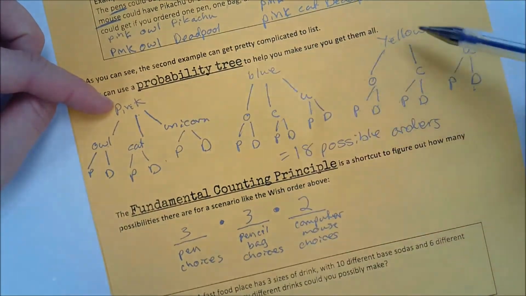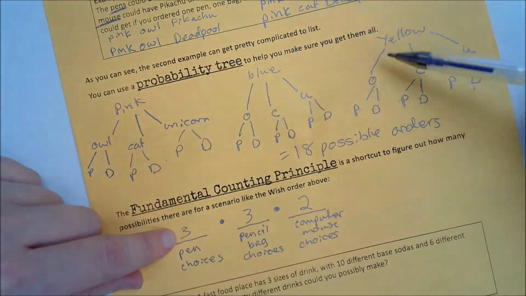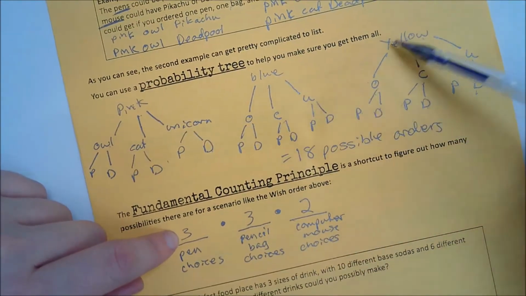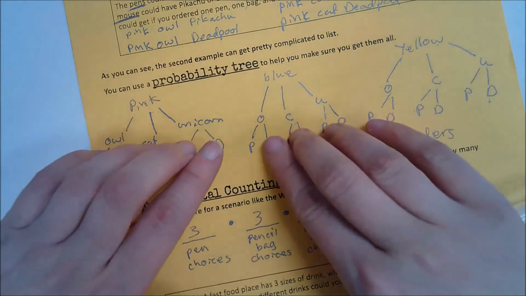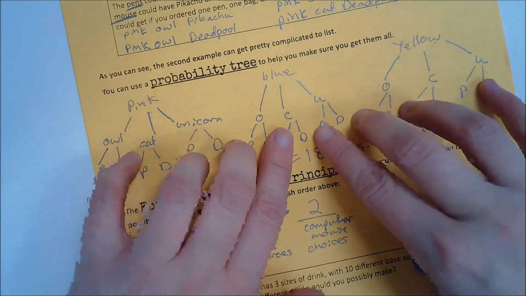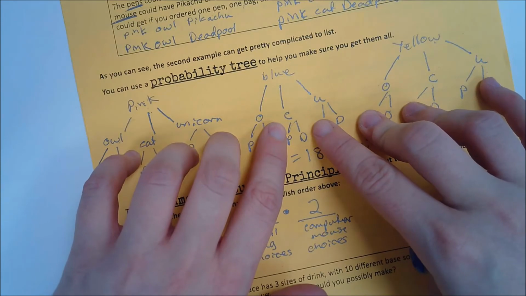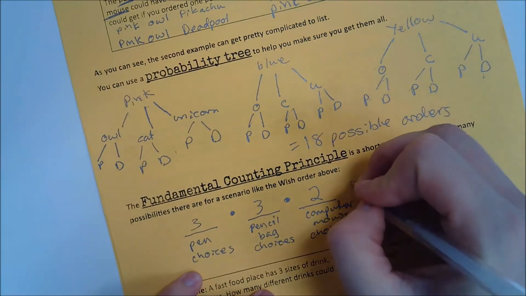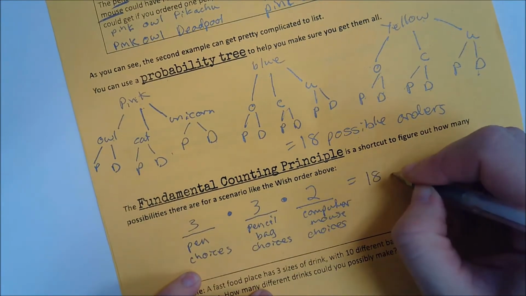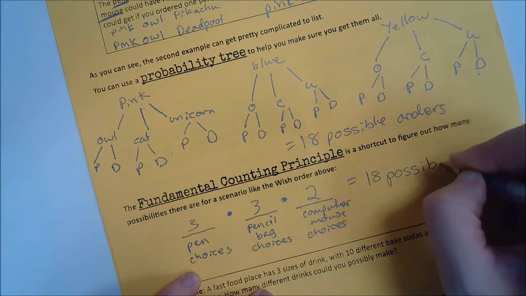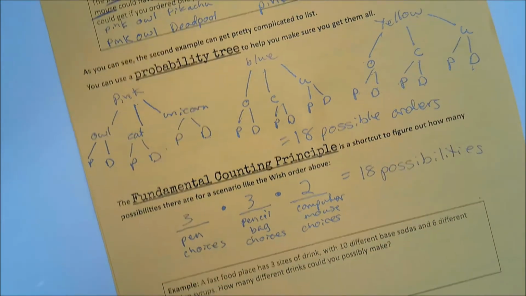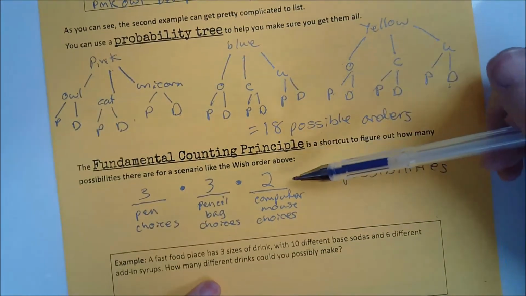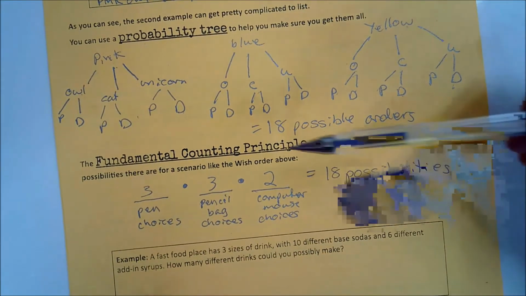You have 3 pen choices. Notice we have 3 of the identical trees. 3 pencil bags for each one. 1, 2, 3, 1, 2, 3. So that's the 3 times 3 right there. If you ignore the computer mice, there's your 3 times 3, which is 9 so far. And then for each of those choices, you have 2 computer mice. There's your times 2. So 3 times 3 times 2 is 18 possibilities total. So basically, this is the sample space. This is how many items are in the sample space using the fundamental counting principle.